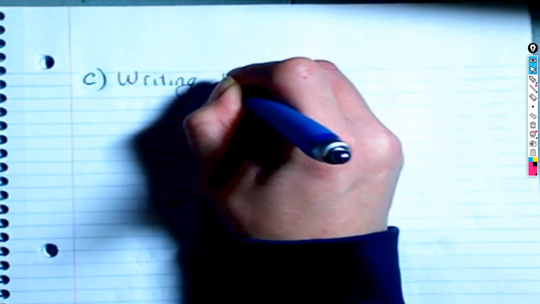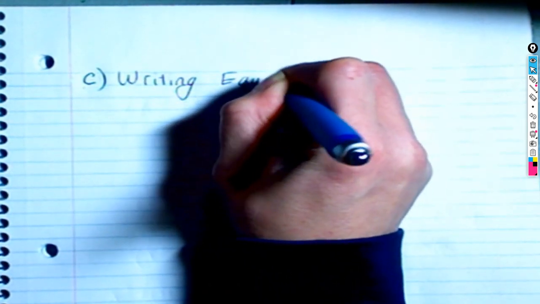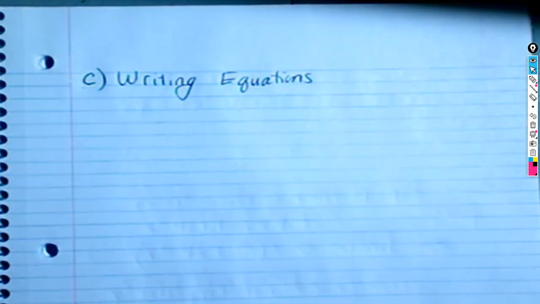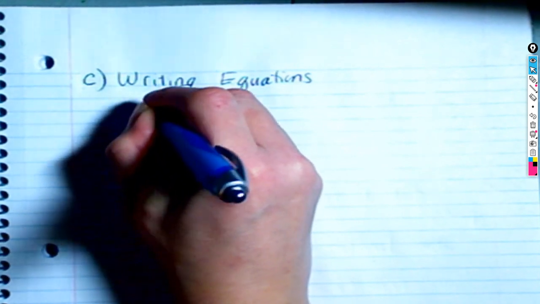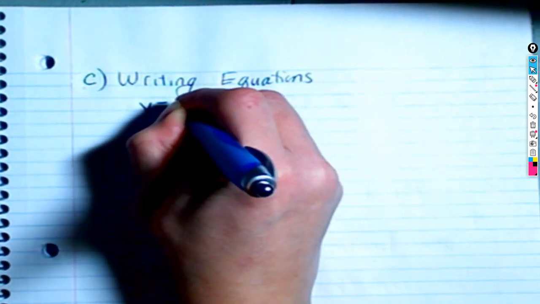All right, so part C, writing equations. And remember that our conjugate roots come in pairs. They have to come in pairs. And so we're going to work off of intercept form.